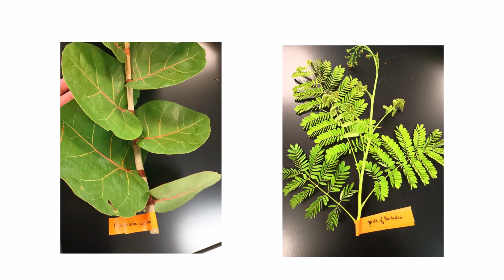Let's practice classifying some plants before you have to do it on your own. We'll start with the sea grape on the left. You can see the main stem running down the middle with the leaves attached. Do you see any petioles? You shouldn't, because those leaves are attached directly to the stem. That type of attachment is called sessile.